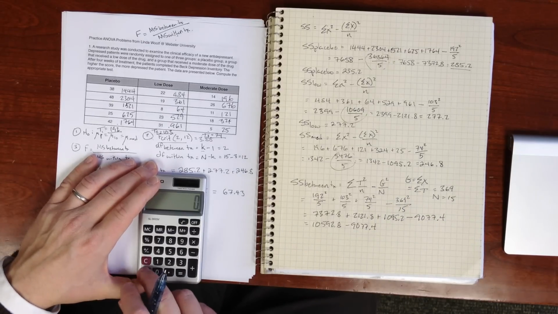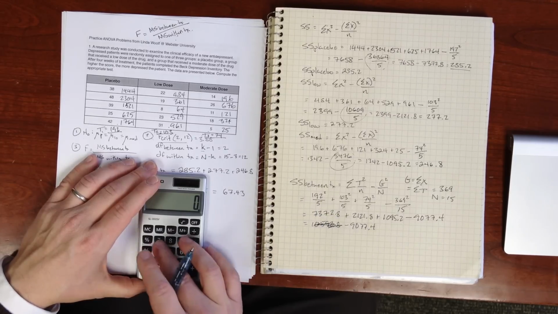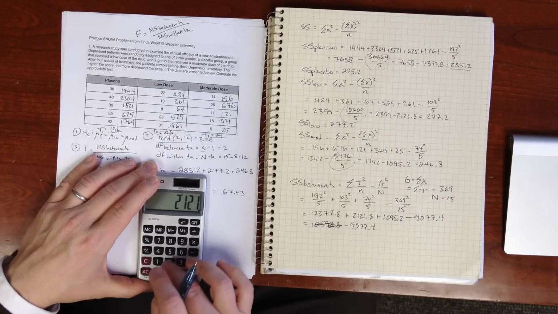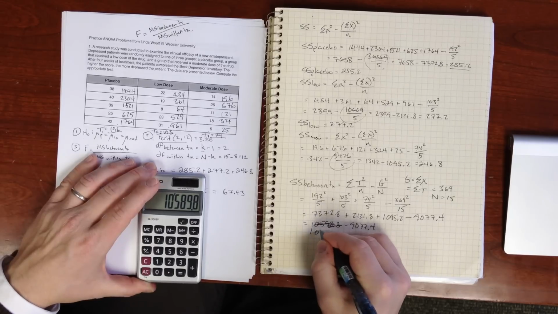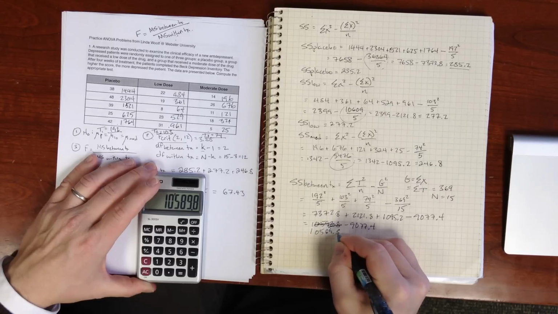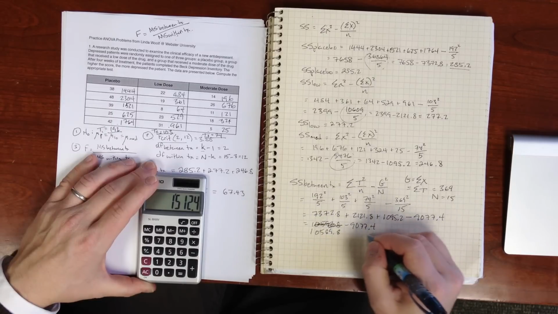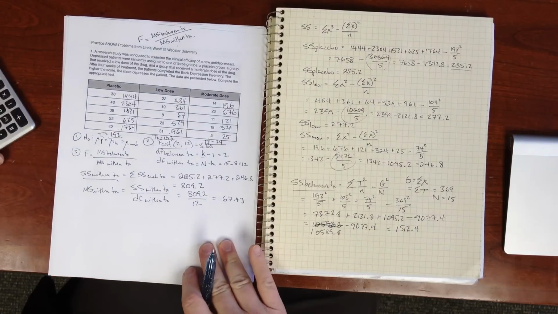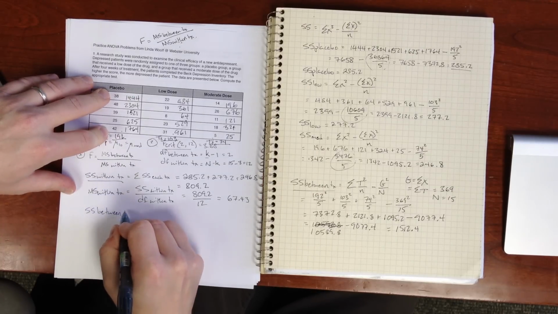Let's try that one more time. Alright, so let's do this adding one more time, because I think I made an error. 7372.8 plus 2121.8 plus 1095.2 is 10589.8. Sorry, minus 9077.4. So I get 1512.4 for sum of squares between treatments. Let's copy this over here. Sum of squares between treatments is 1512.4.